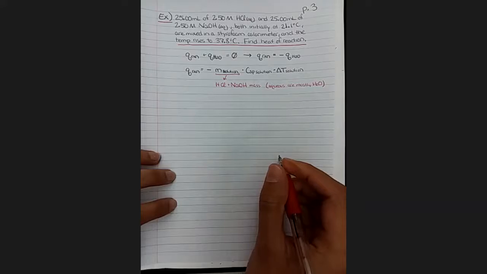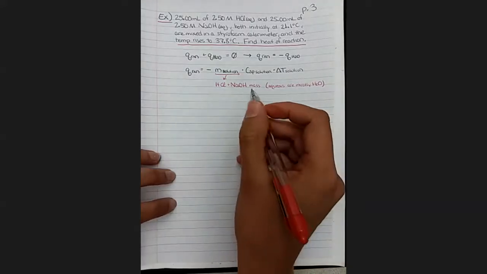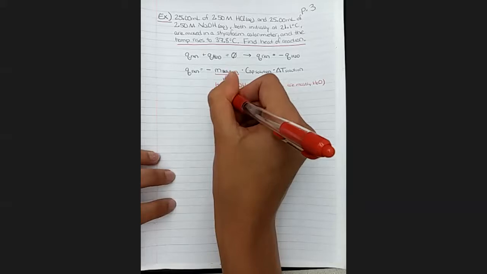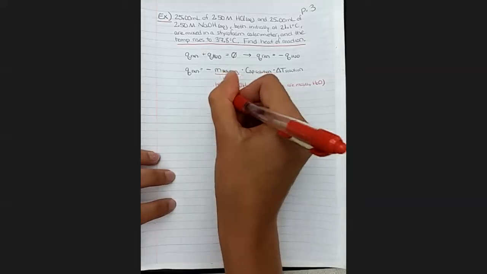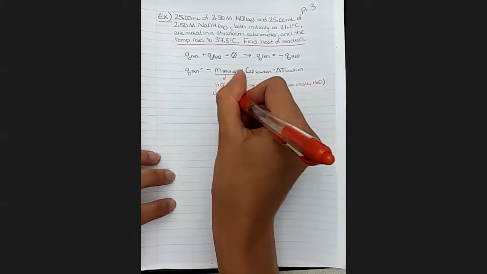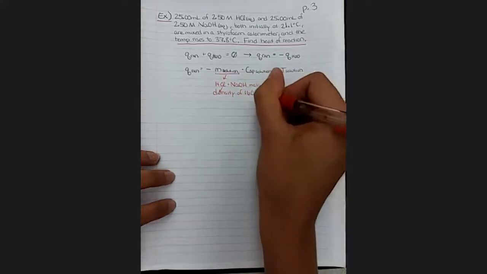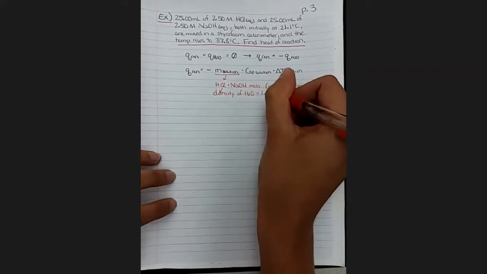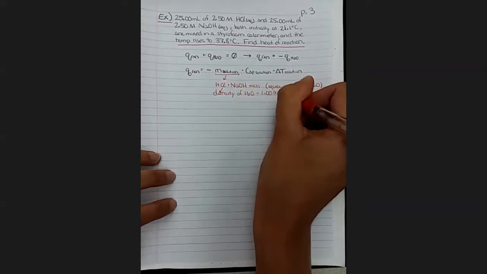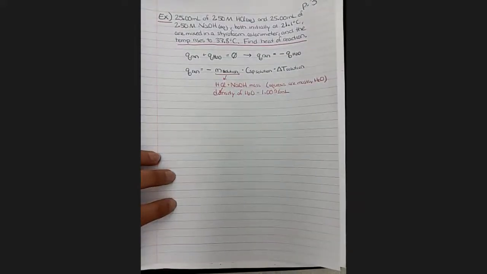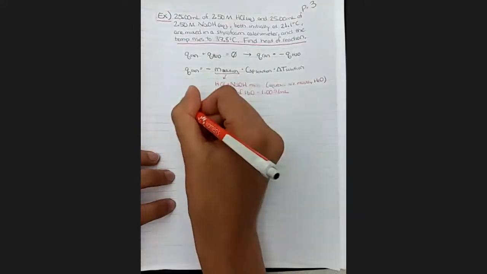So we're making that assumption here, and we didn't get the mass. Notice we got the volume and the concentration, so we are going to need the density to convert to mass. The density of water is 1 gram per milliliter. So that should be enough information to get us rolling.